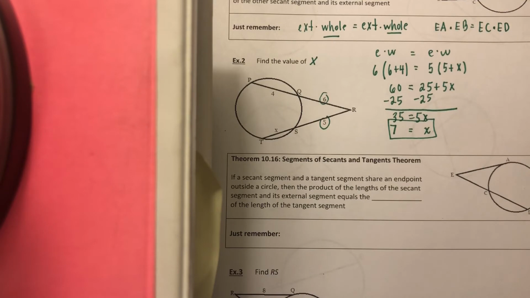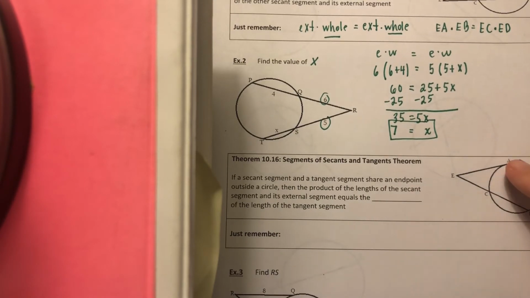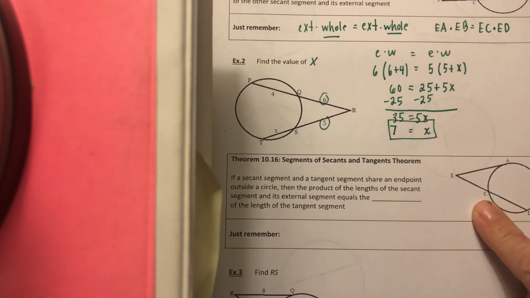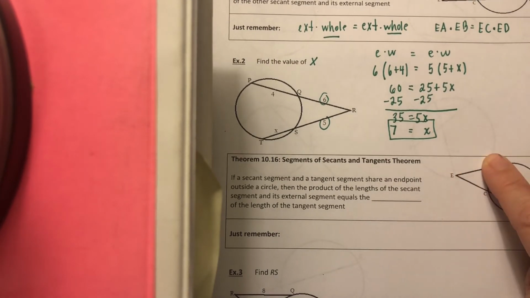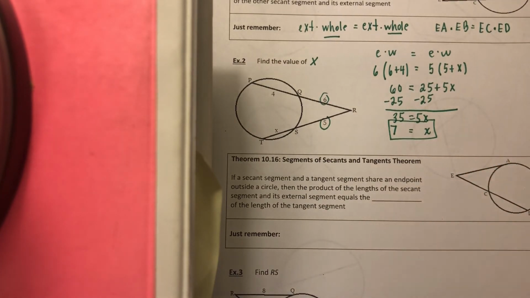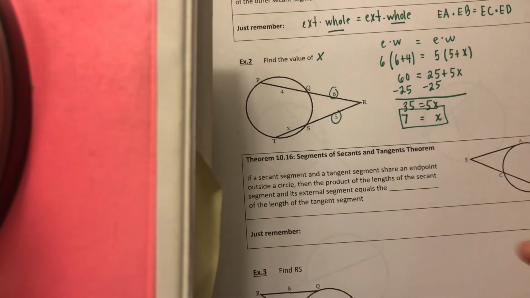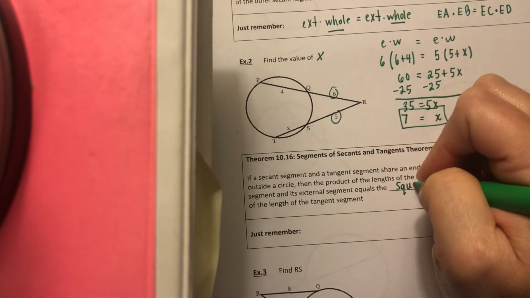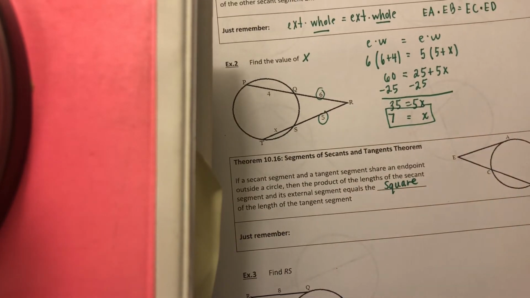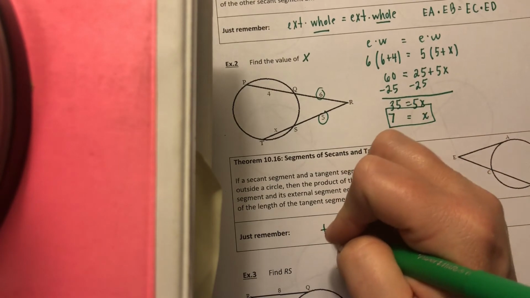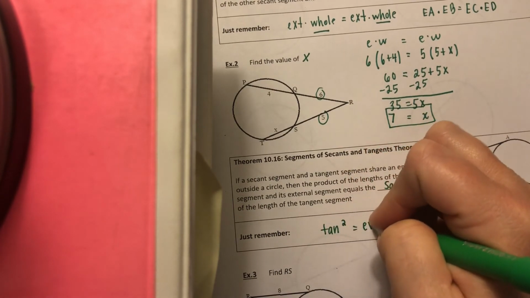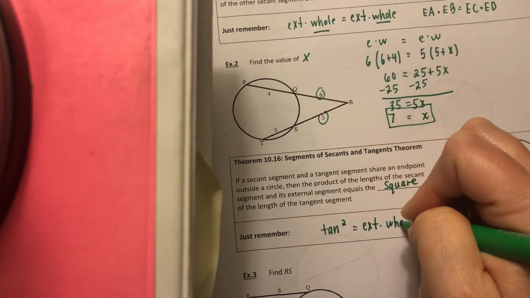Okay, and then the last one today is called the secant tangent theorem. And so this says if you have one secant, so that's obviously going to touch the circle twice, and then one tangent that only touches it once, then it says they share an endpoint outside a circle, then the product of the lengths of the secant segment and its external segment equals the square of the length of the tangent segment. So when you have a secant and a tangent, the rule is that the tangent squared is equal to the external part times the whole.